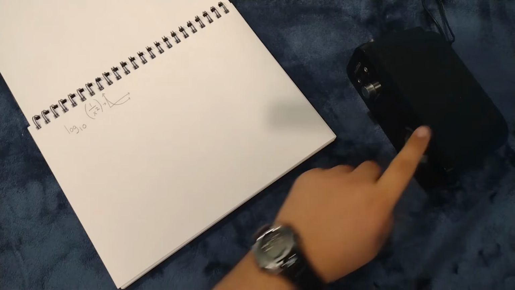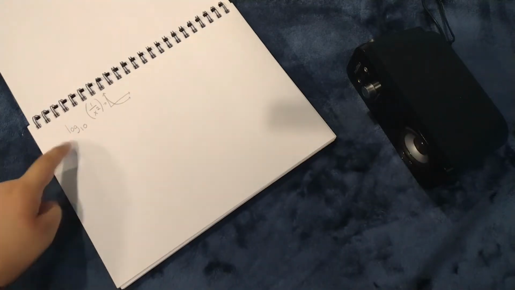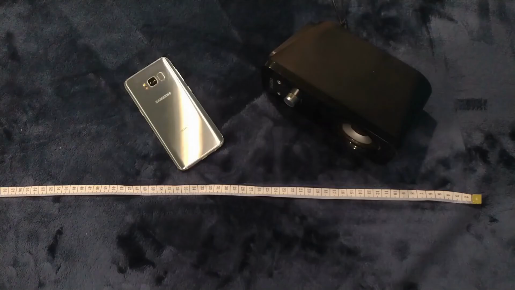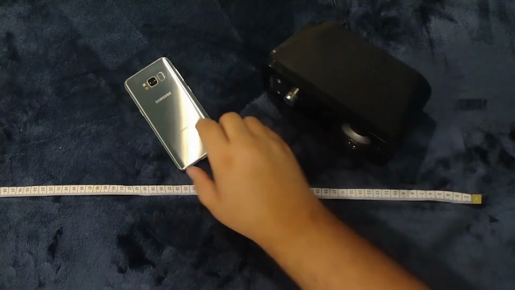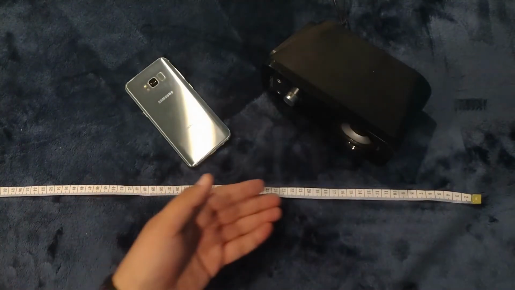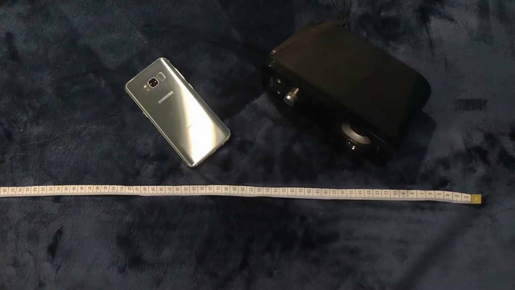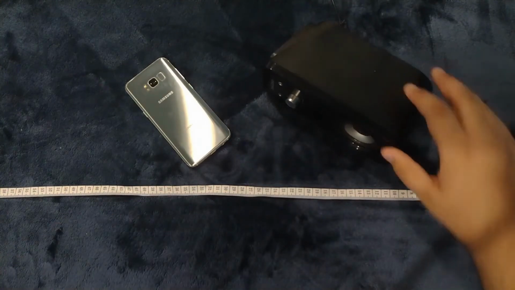Hello, I'm Eric, and today in my demo, I'm going to calculate the power of my speaker and confirm the logarithmic nature of decibel levels. For this demonstration, I used a speaker, a smartphone with a microphone, a measuring tape, and a table covered with a blanket. The table is covered with a blanket to reduce vibrations and noises from the speaker and table.